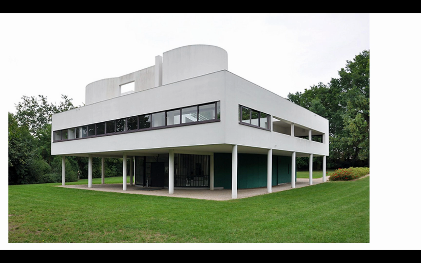Form follows function. Okay, we're going to see now Le Corbusier's statement about what he's going to start paying attention to. And again, form follows function was the idea that the appearance of a building should be an honest reflection of its function. So the international style artists create even more radically modern buildings.